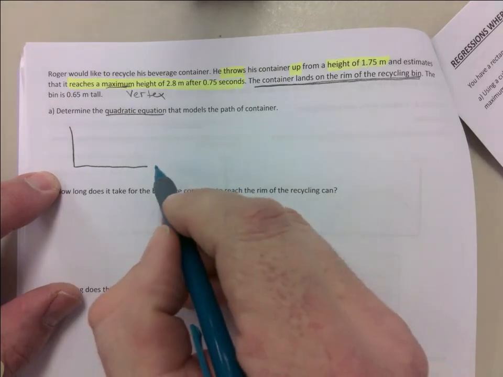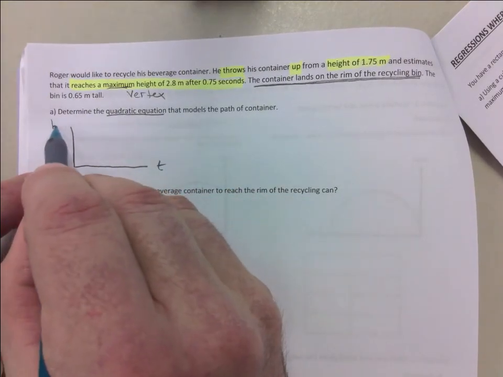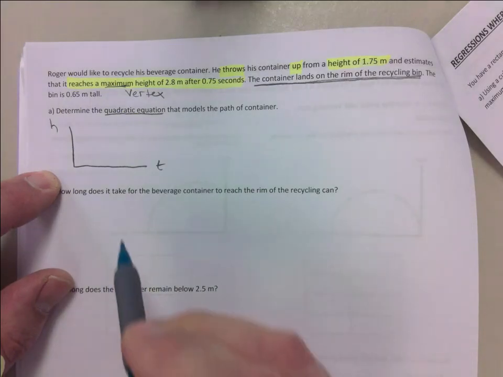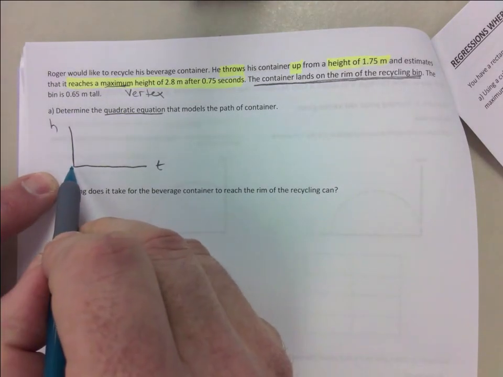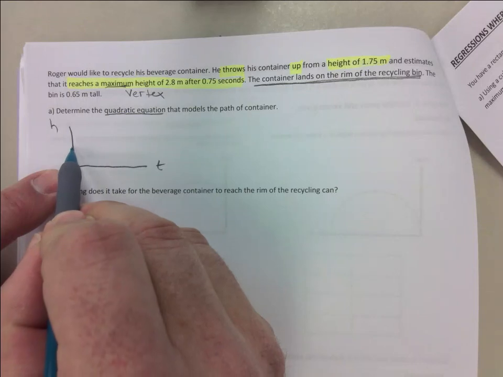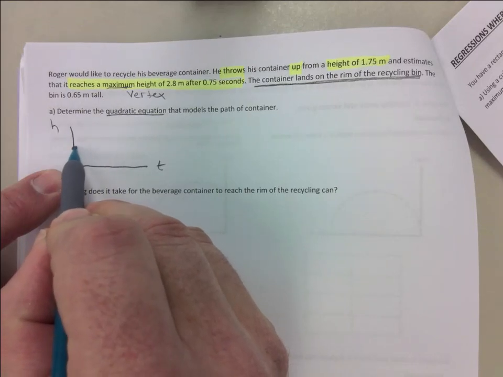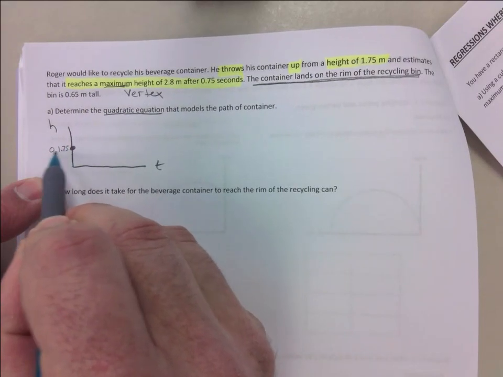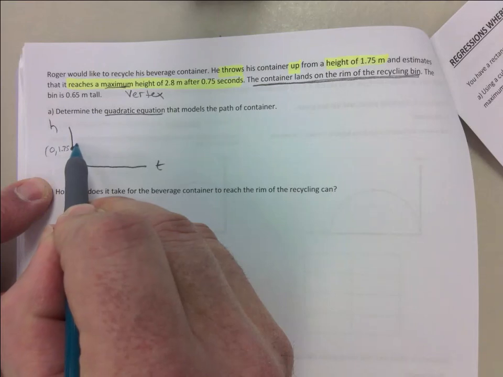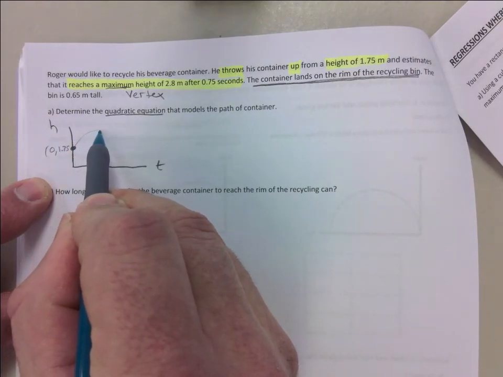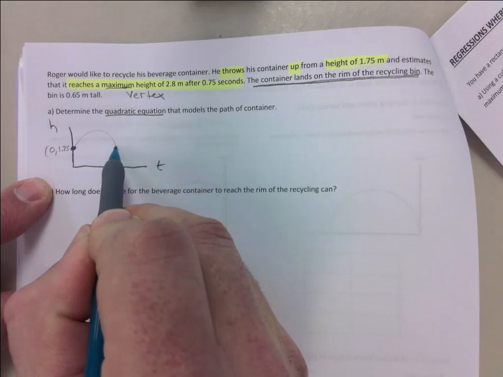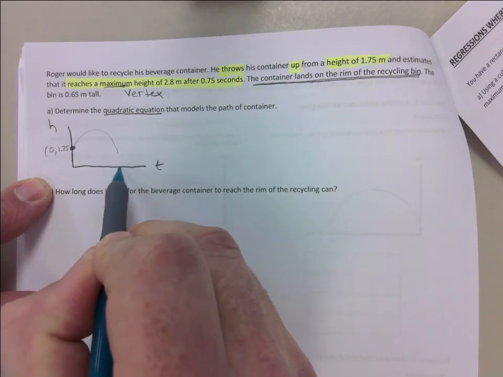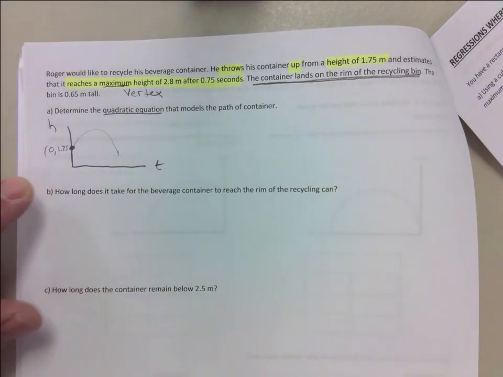We have time, and we compare that to the height of the container. We're not starting on the ground. We're starting somewhere off the ground, and that is 1.75. Then you throw this up, and it will land somewhere. It doesn't hit the ground. So we'll stop there for now.